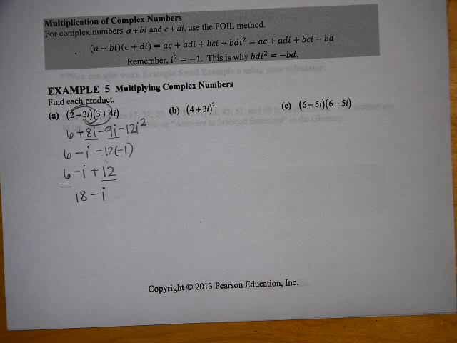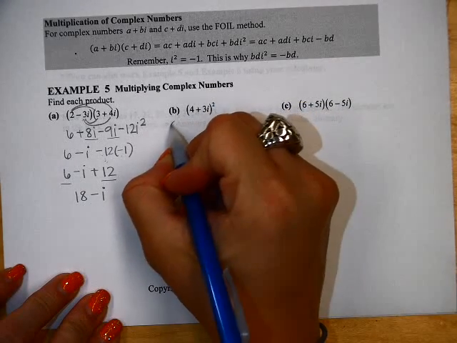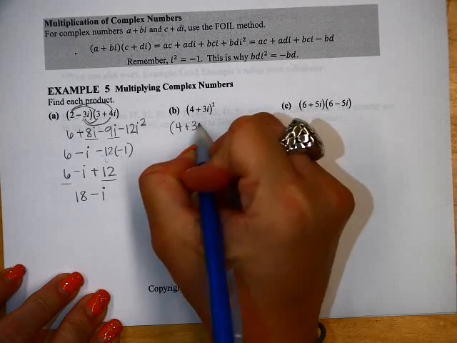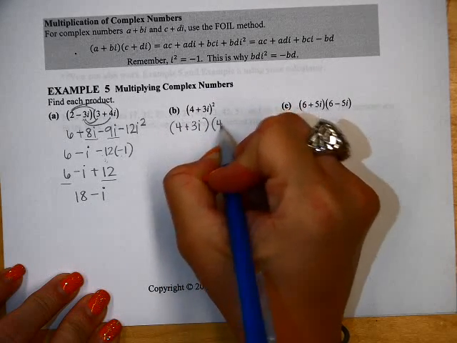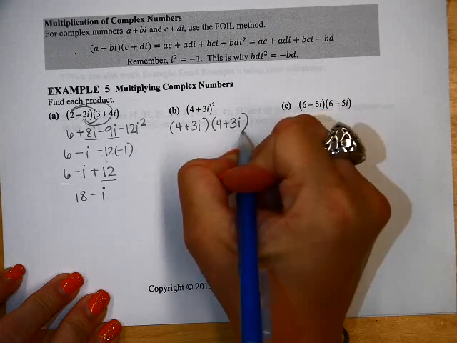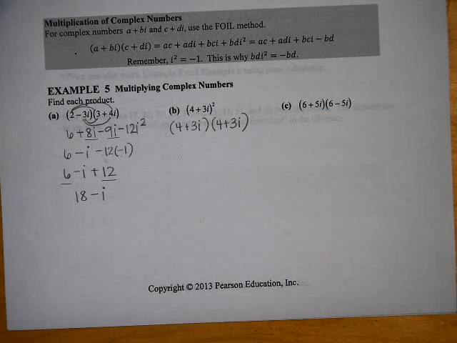You will need to say 4 plus 3i times 4 plus 3i. So once you write this down twice, then you will FOIL the same way that we did part A.